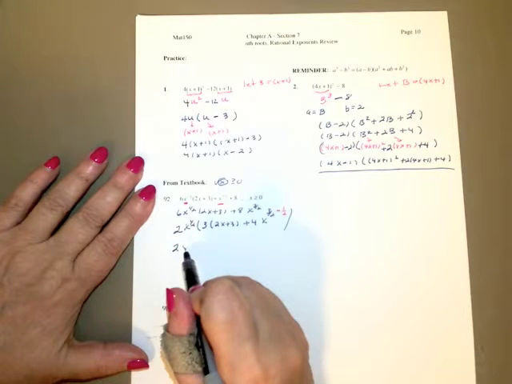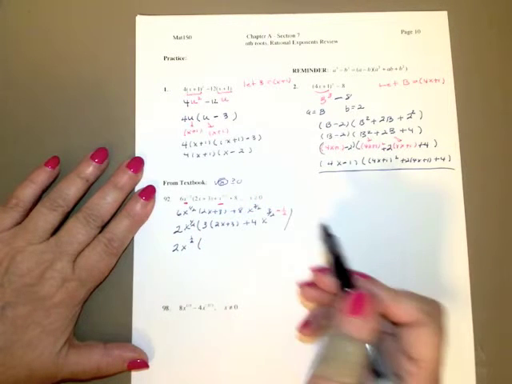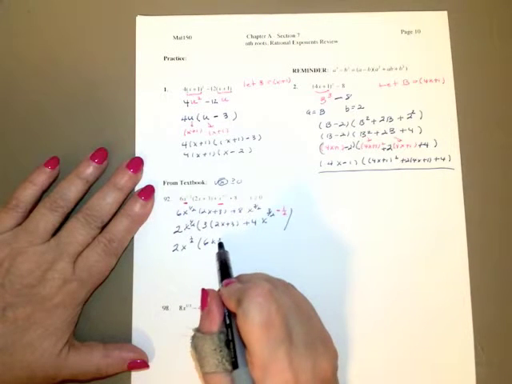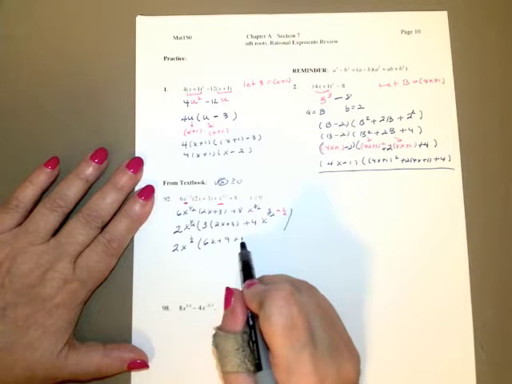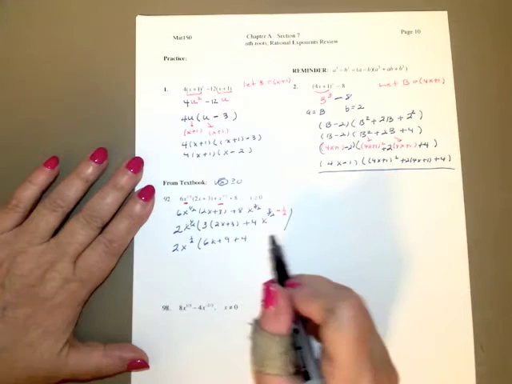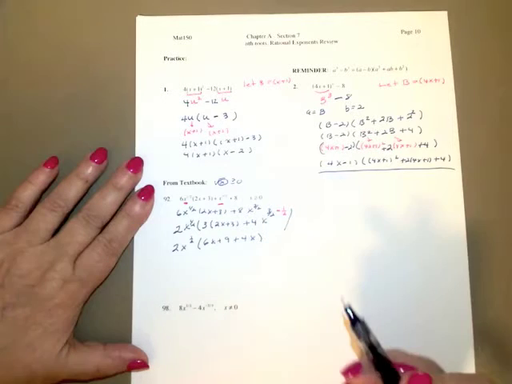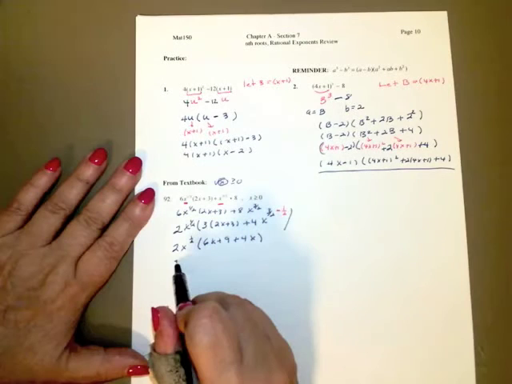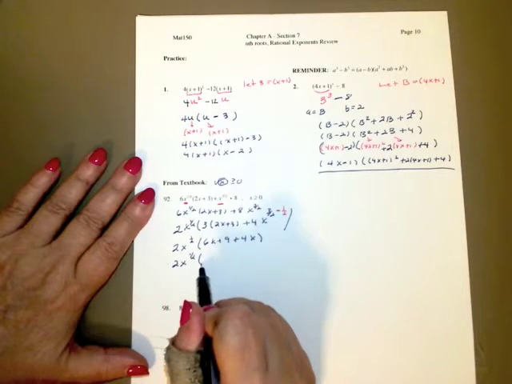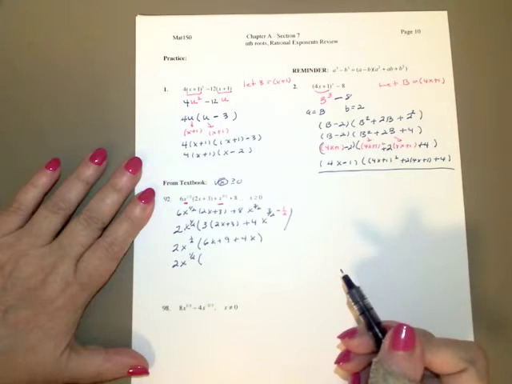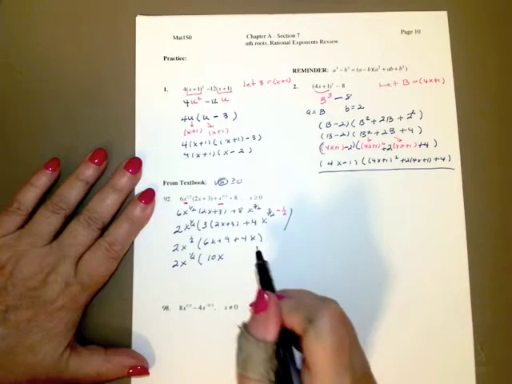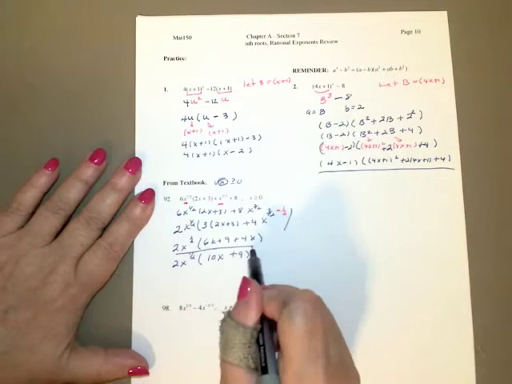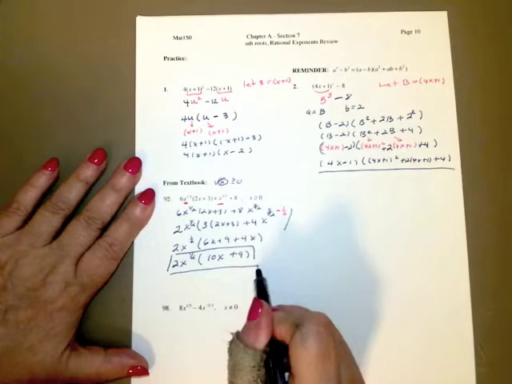So this gives me 2x to the 1/2 times, I'm going to go ahead and remove parentheses here, 6x plus 9 plus 4. 3/2 minus 1/2 is 2/2, or 1. So this is 2x to the 1/2. Combining like terms, 6x plus 4x is 10x. And then just a 9, so plus 9. Can't do anything more with it, so this becomes your final answer.